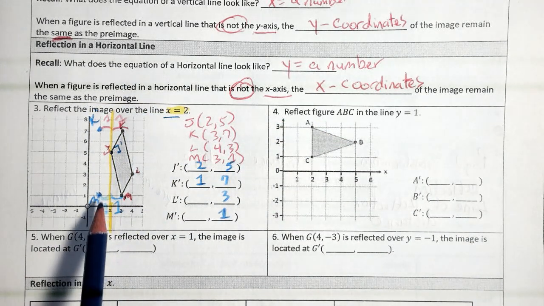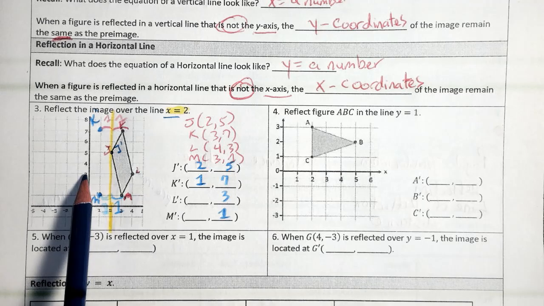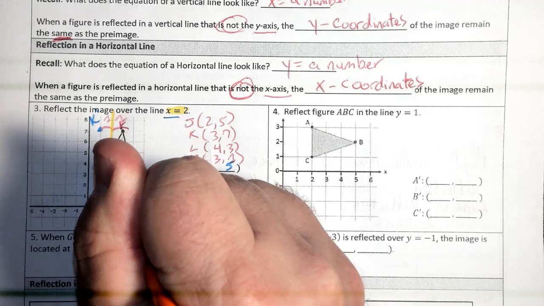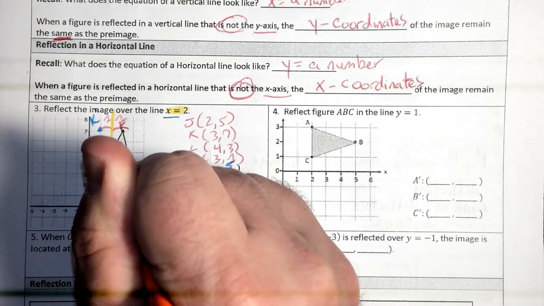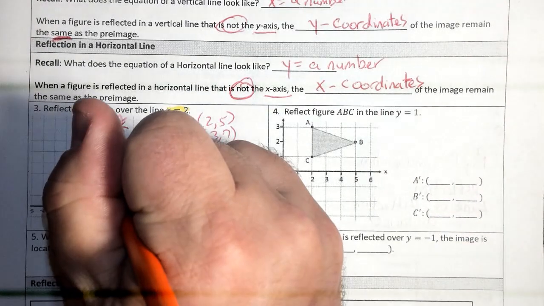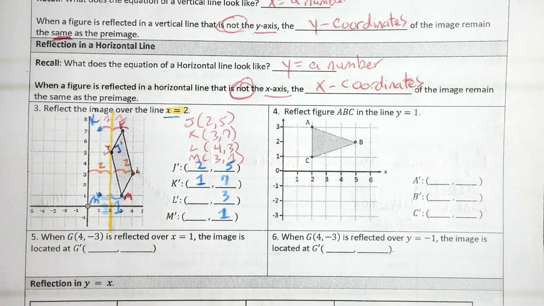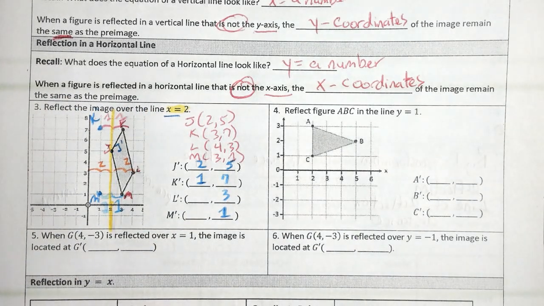And lastly, L. L is going to stay at y equals 3. But notice this is 2 away from the line, so we're going to go 1, 2 this way. And remember, I've talked about this: if you're looking in a mirror and you touch your nose to the mirror, your nose is touching the mirror on the other side. This is the same thing.